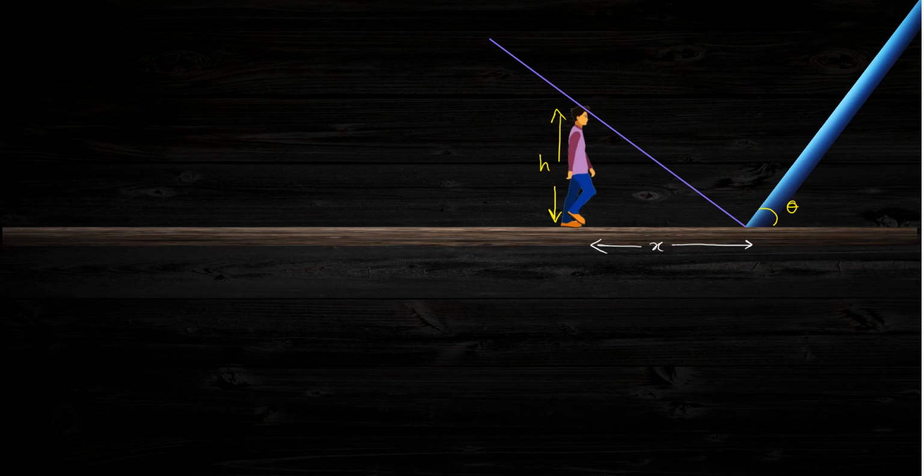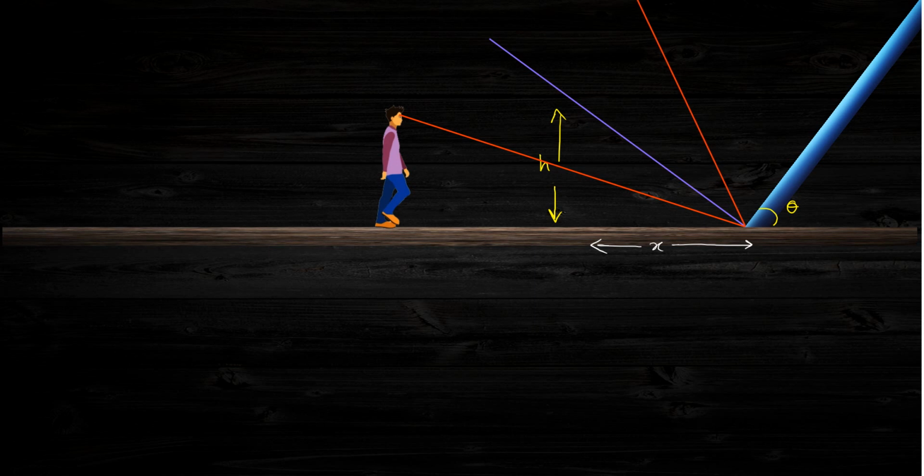Why? Because we can understand that if Harry is very far away, then let us say the ray diagram pertaining to the field of view is going to look something like this. So the ray that goes from Harry's eye to the edge of the mirror reflects and goes like this.